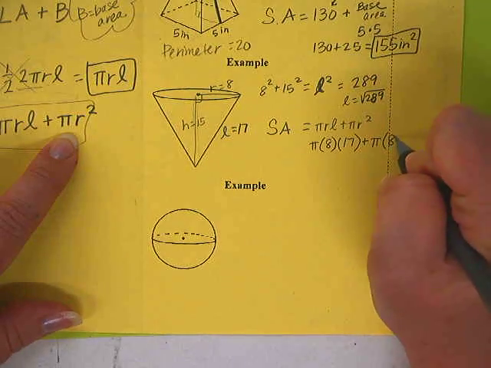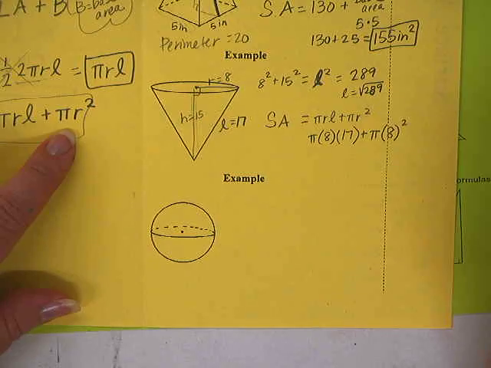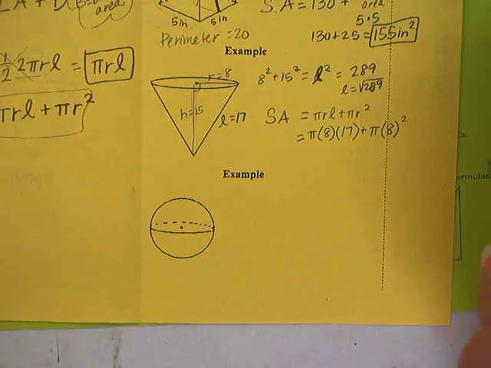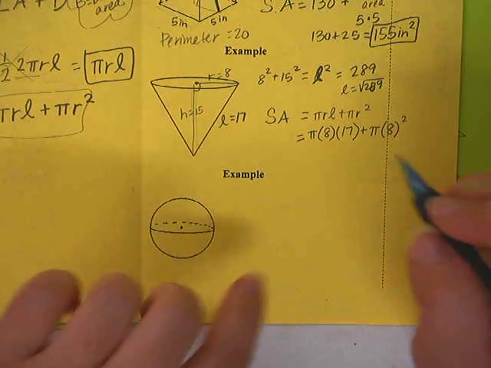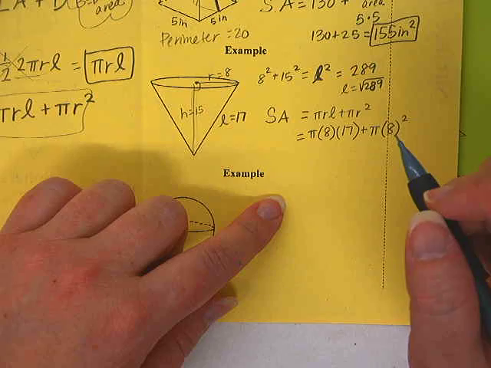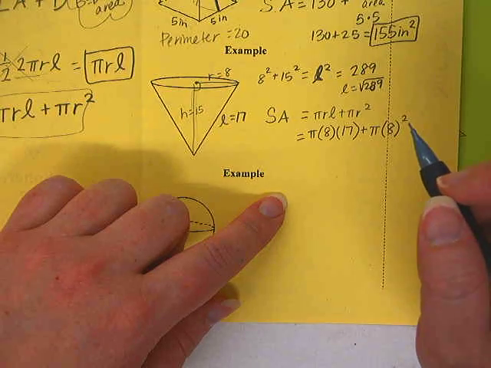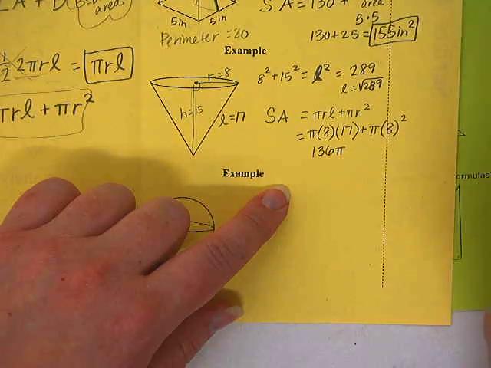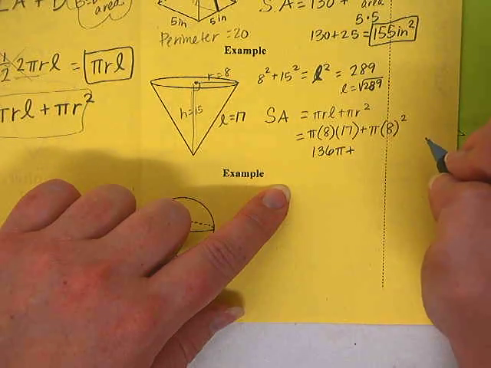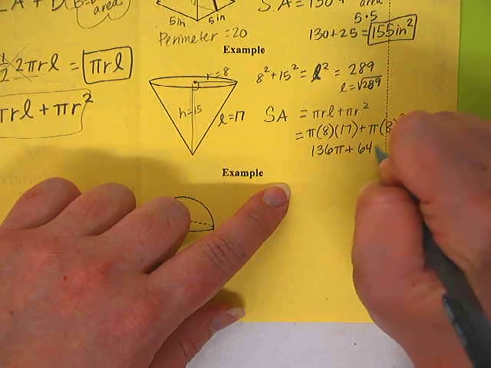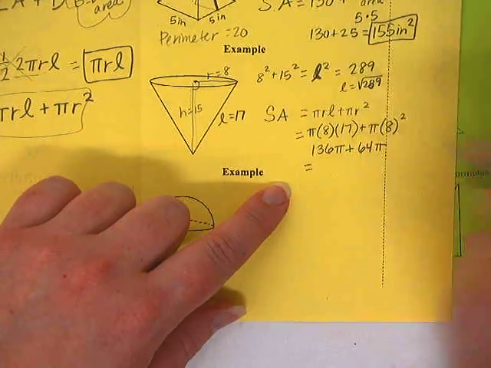What's L in this problem? We just found it, so we better not have forgotten what it is. 17. Plus the one circle area, so pi times 8 squared. Okay, now I just need 8 times 17. Who are my calculators out there? Everyone should be trying it. 8 times 17 is 136, and I didn't multiply pi, so I leave that on the side.